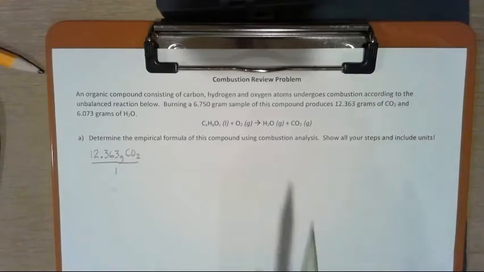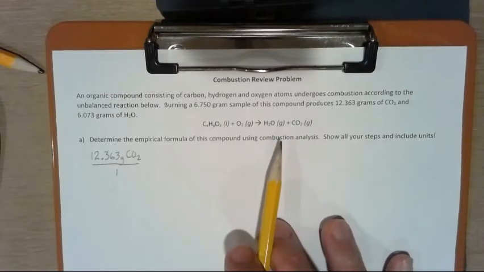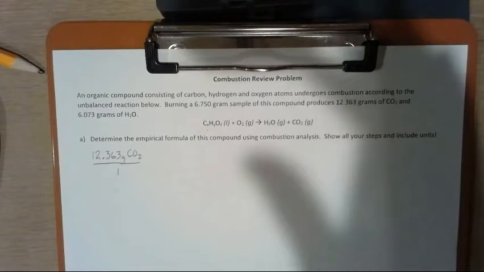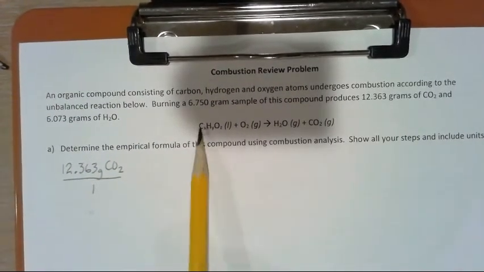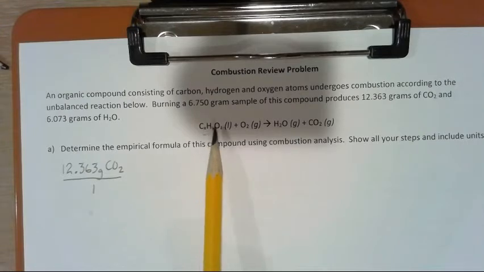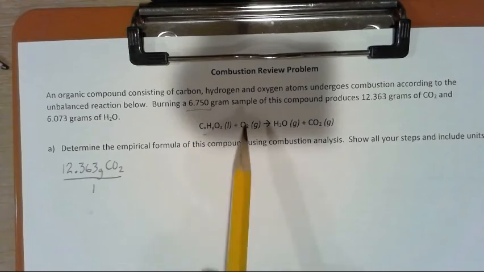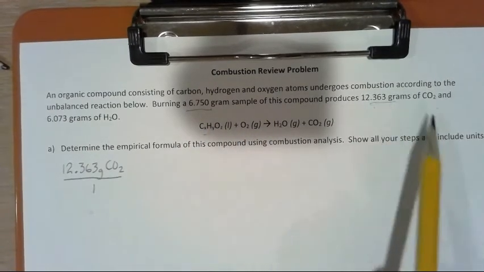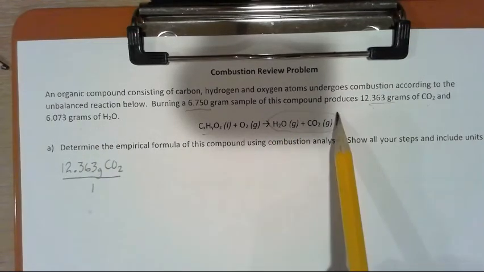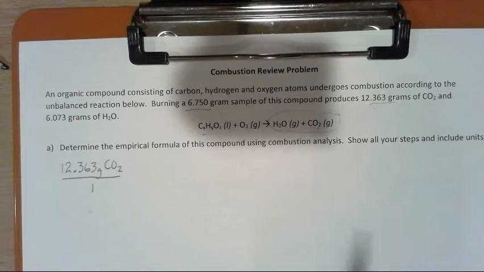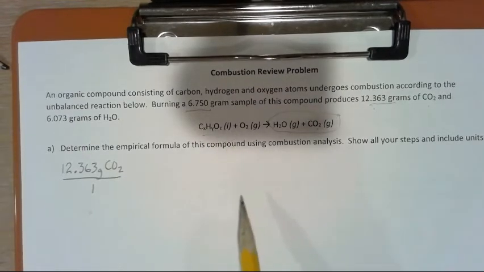Okay, so in this video, we're going to be talking about combustion analysis, and you can see the problem here that you got in class. The deal is that we have an unknown hydrocarbon, CHO, carbon, hydrogen, and oxygen, and we don't know the subscripts. We don't know the ratio of carbons to hydrogens to oxygens. But we do know that if you burn this sample, you get this many grams of carbon dioxide and this many grams of water. So we know the mass of the products, and from there we're going to work backwards to see if we can figure out the moles, which are the subscripts of this hydrocarbon.